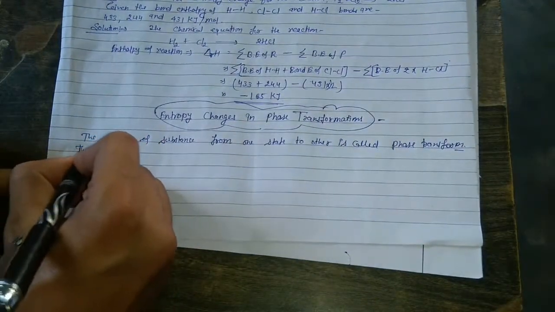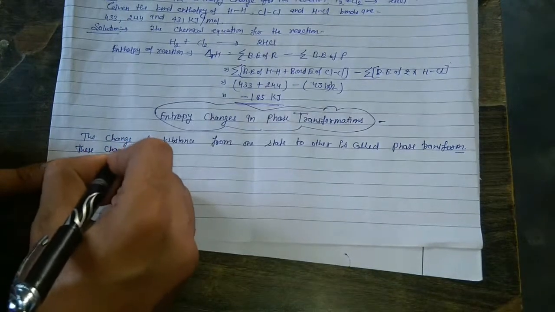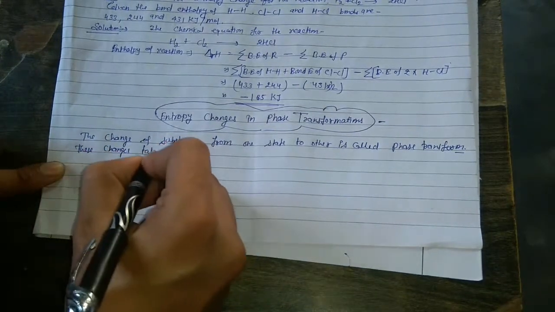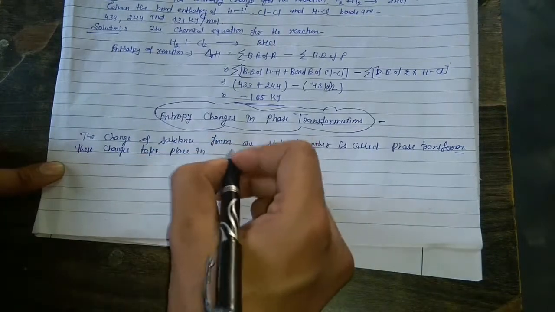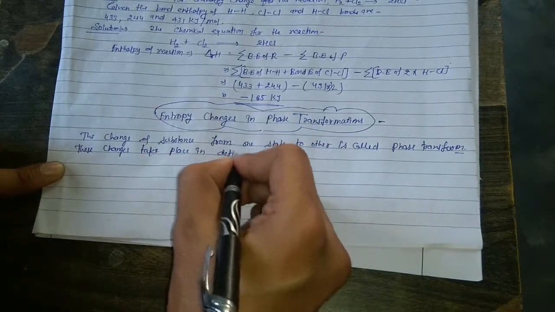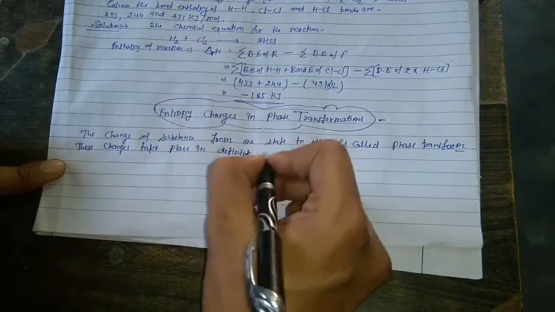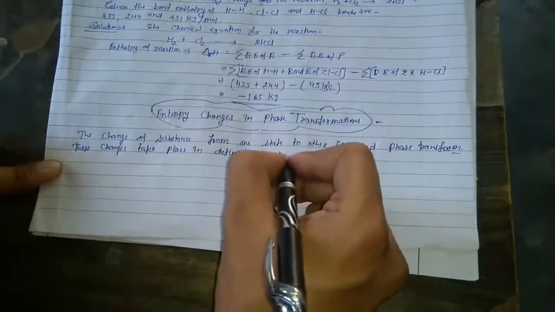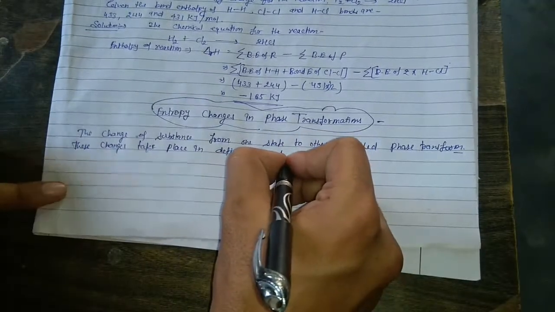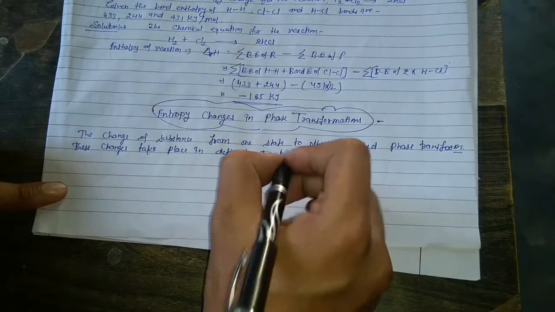These changes take place at a definite temperature, okay.